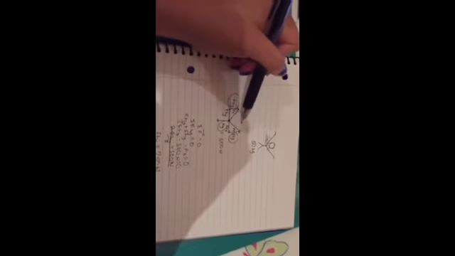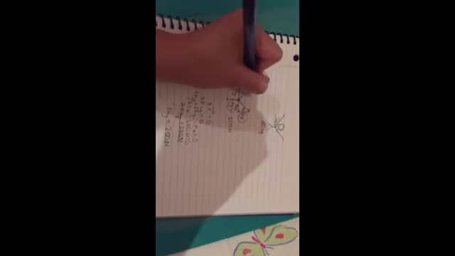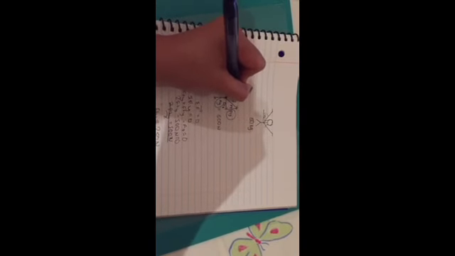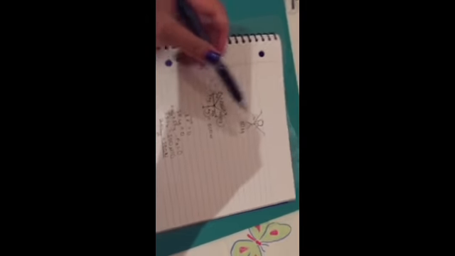So now we know that this right here is this. So FT, which is the force of the tension, equals 250 root 2 newtons. So in each of her arms, the force of tension is going to be 250 root 2 newtons.